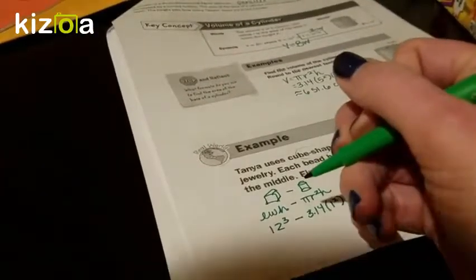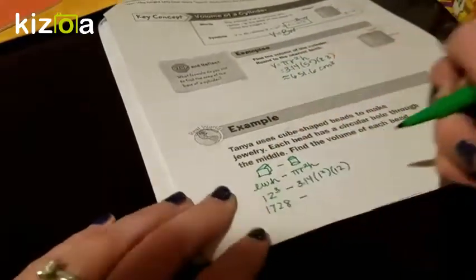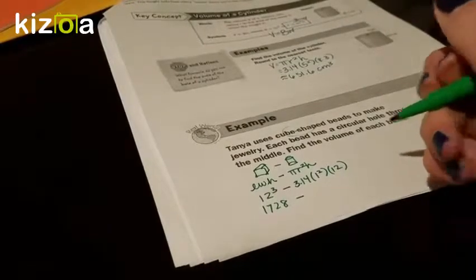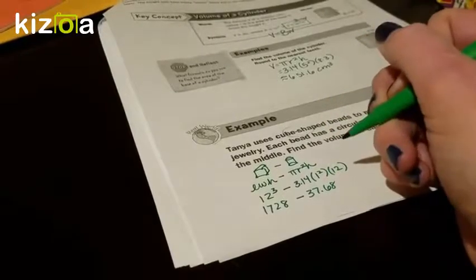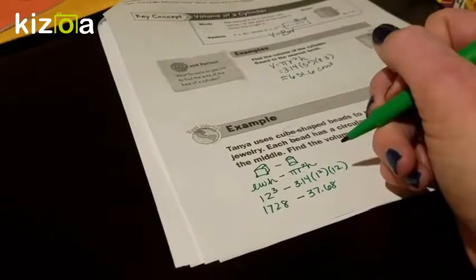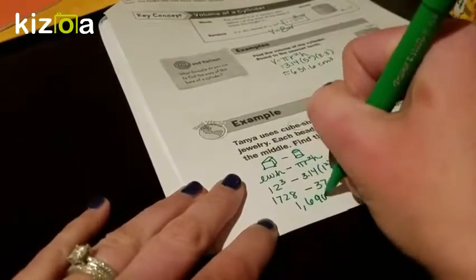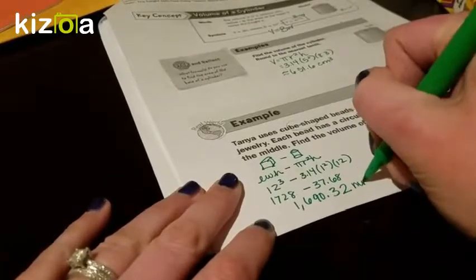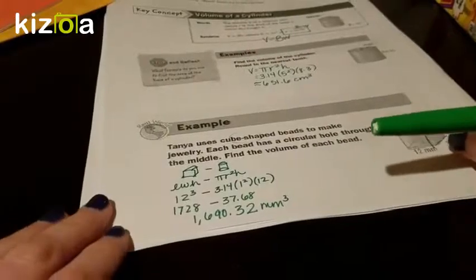So 12 cubed is going to give you 1,728. And 3.14 times 1 squared times 12 is 37.68. So 1728 minus 37.68 is going to give you 1,690.32 cubic millimeters for the bead that she's using.